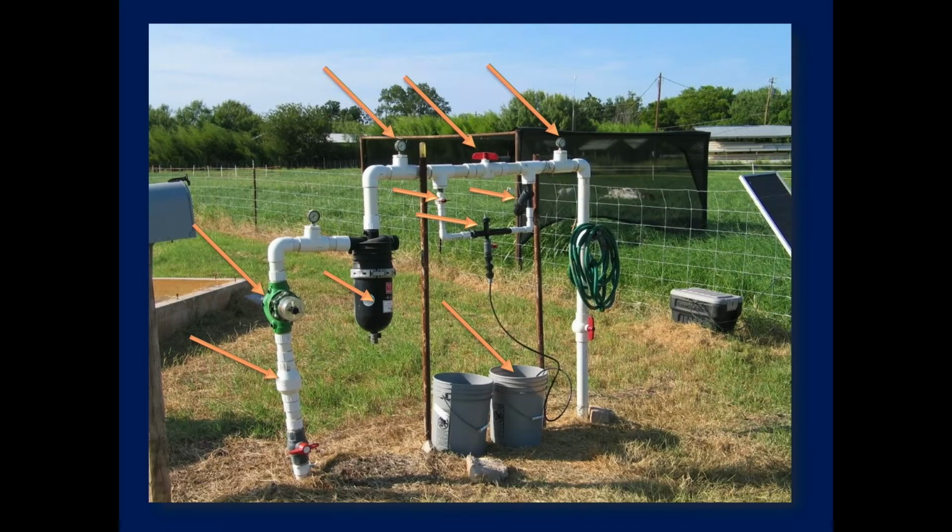This is the typical setup you'll see on the farm. I'll go through here and show you what we've got. All right, this is the inflow side here. This is going to the city or the well, whatever you've got here. You've got a cutoff valve. Then you've got a backflow prevention device.